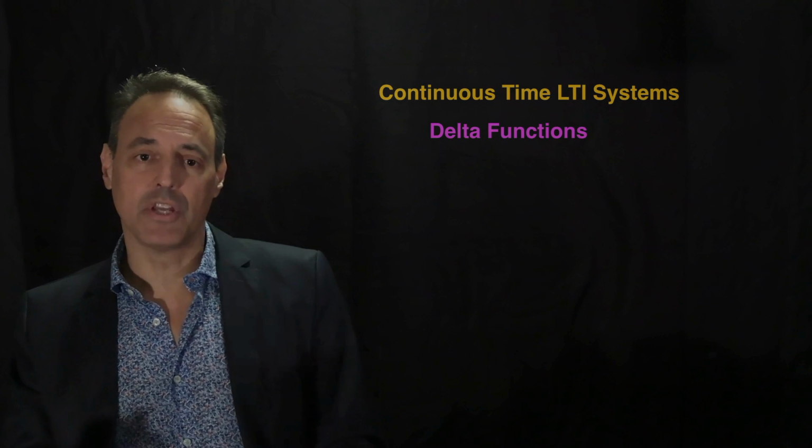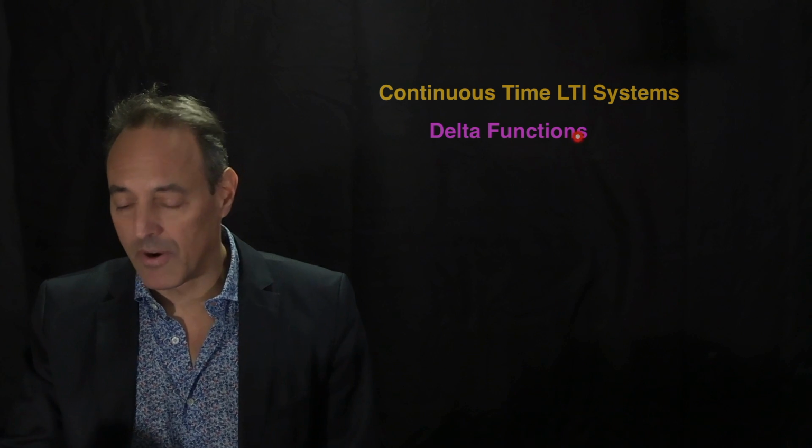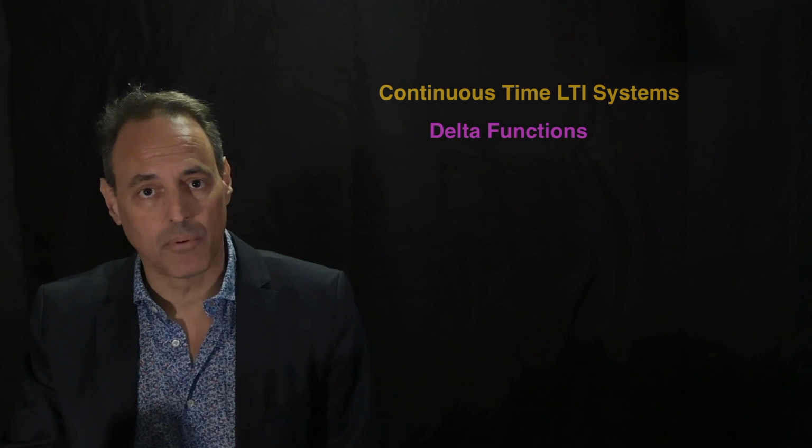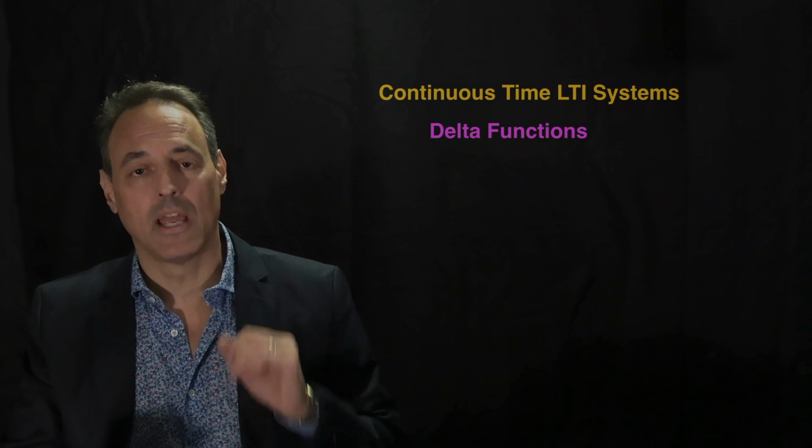So let's go to the continuous time case. Continuous time LTI systems, we still have to figure out how to deal with the delta function. The delta function is this very important object. It's a finite kick, and we look at its response.